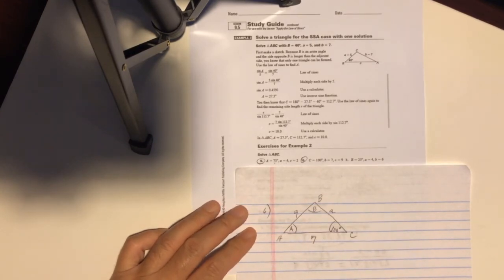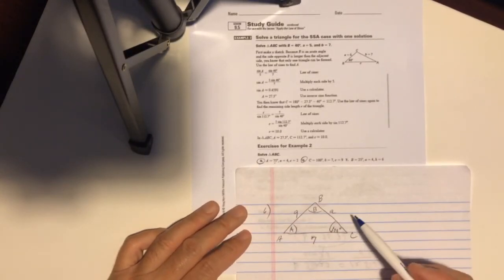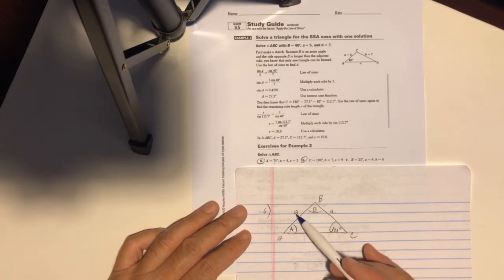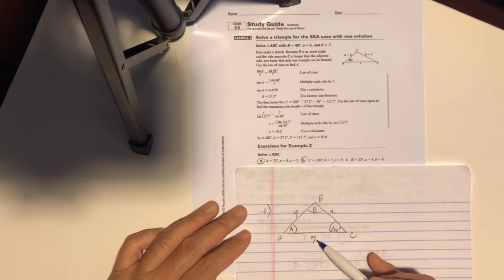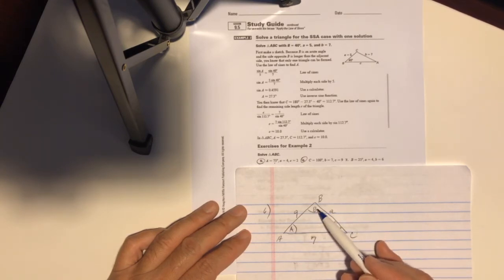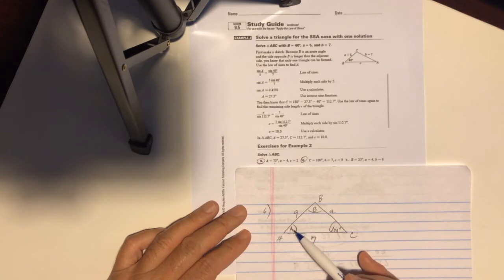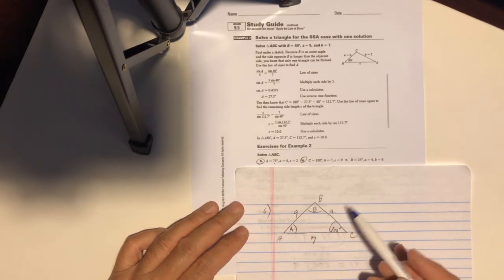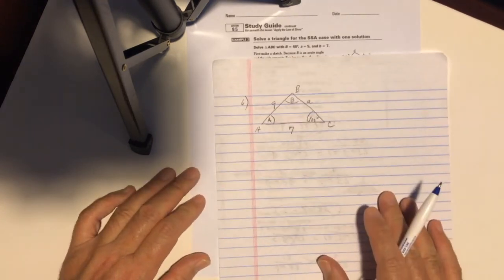Now, the only thing I can do right now is I have this side, this angle, and this side. And I have this side, but I don't have that angle, which I could find. I cannot do anything with this side because they're both missing pieces. So I'm going to use what's given to find this first. Then I'm going to solve for the big A, and then I'm going to solve for that. So let's do the sine law again.